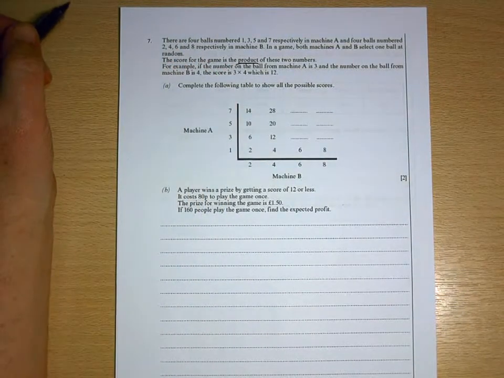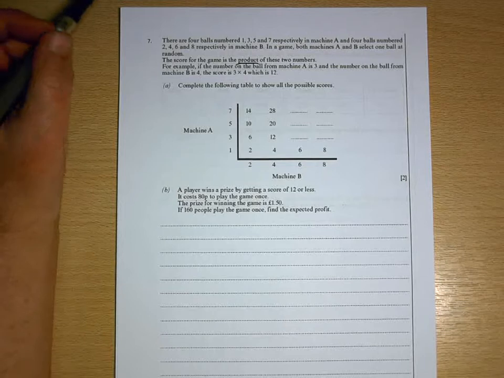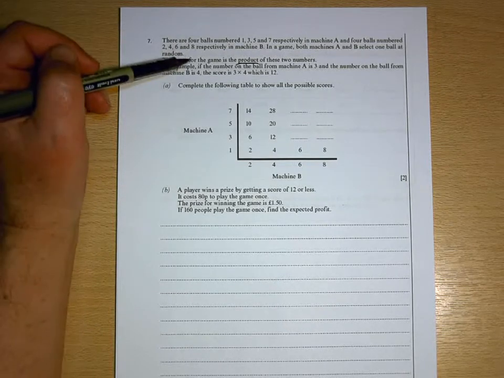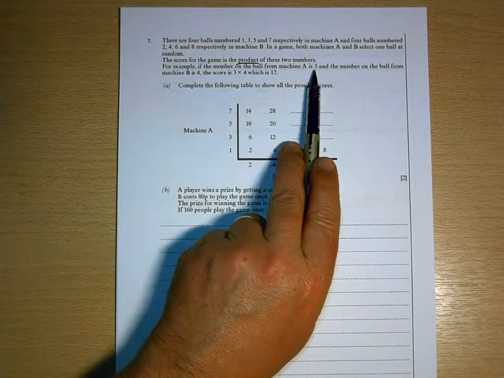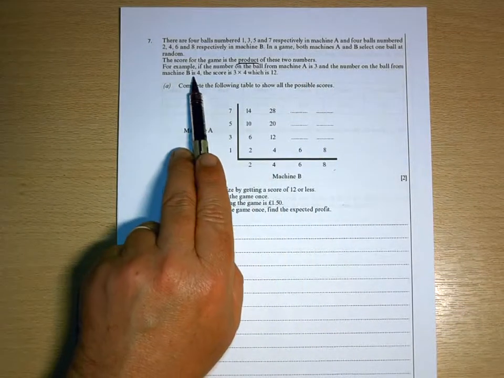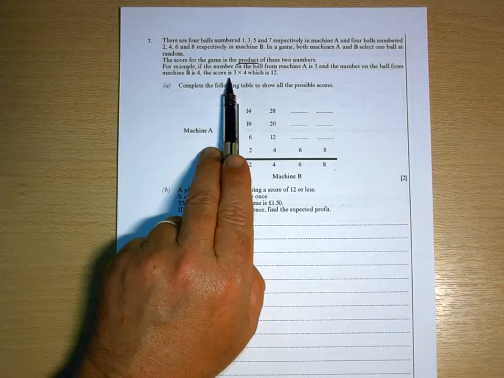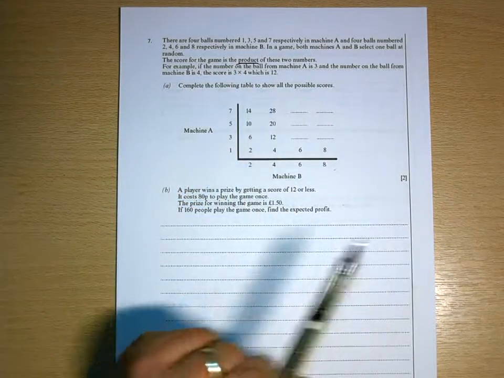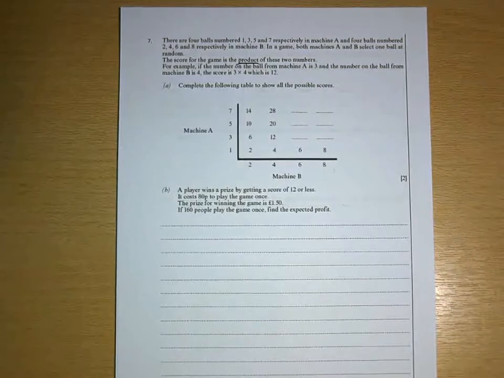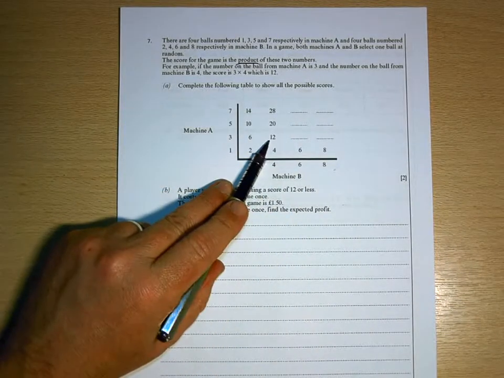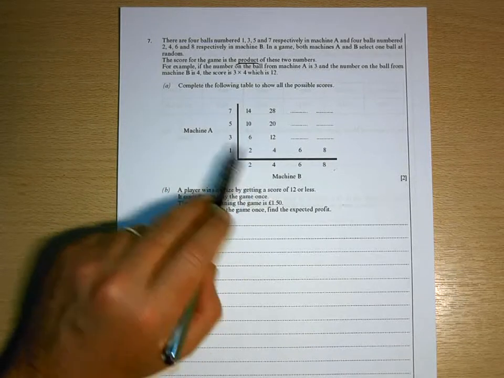So you need to know what that means, ideally, but if not, it does give you a clue. For example, if the number on the ball from machine A is 3 and the number from machine B is 4, the score is 3 times 4, so the product means times, which is 12. Complete the following table to show all the possible scores. So pick a number first of all and make sure you're happy with where it comes from.